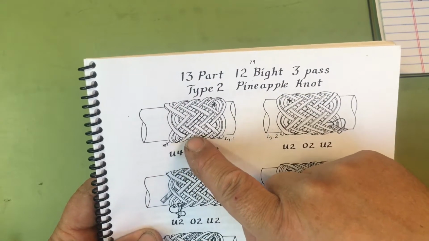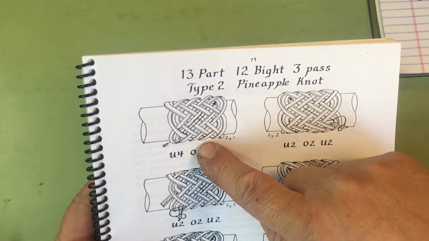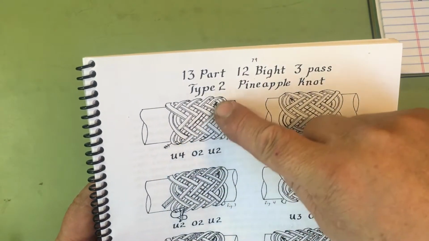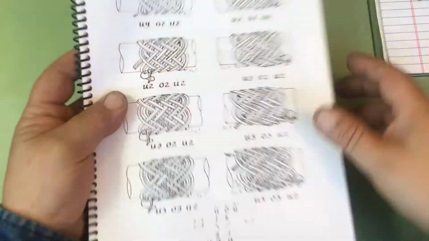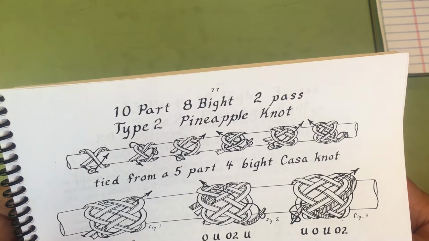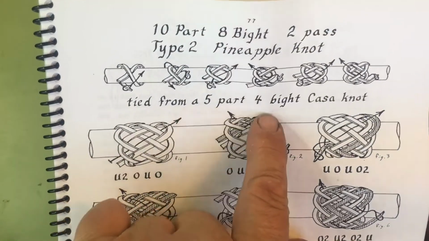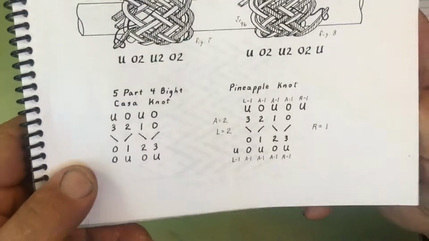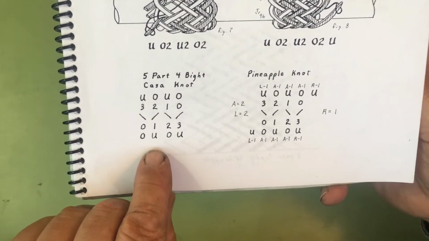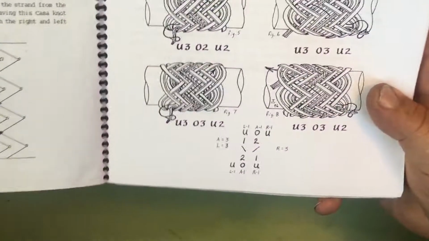now we are going to tie a 3-part 4-bight casa knot in the center of that knot that we tied the other day, which was a 10-part 8-bight 2-pass Type 2 pineapple knot tied from a 5-part 4-bight casa knot. And we used this algorithm diagram at the bottom of the picture and tied it from that. And we will do the same thing today.